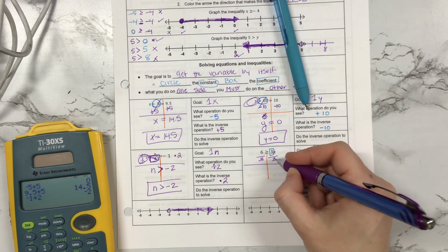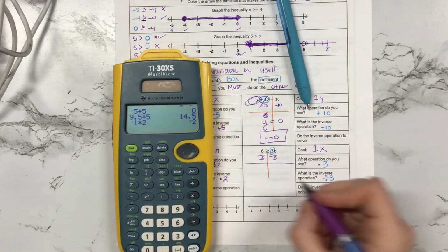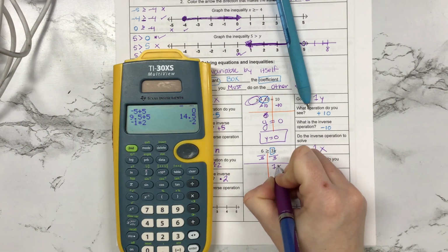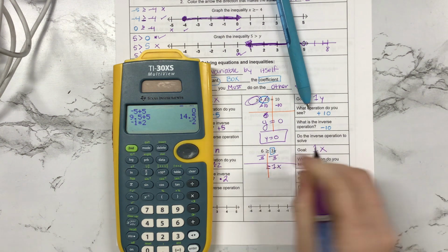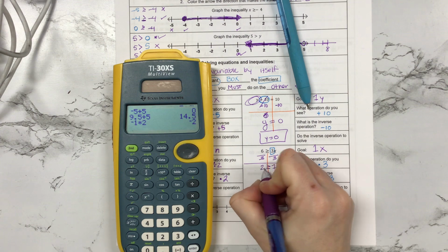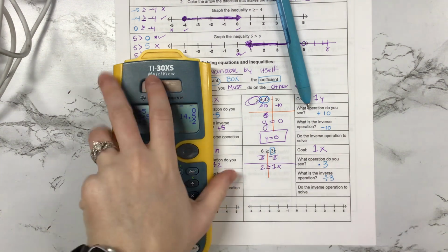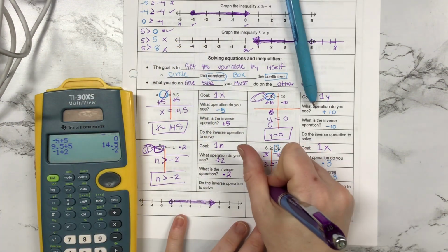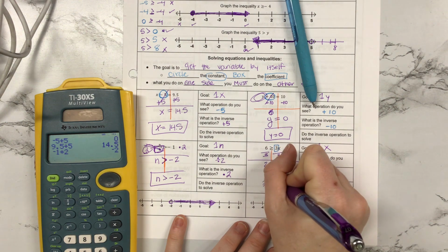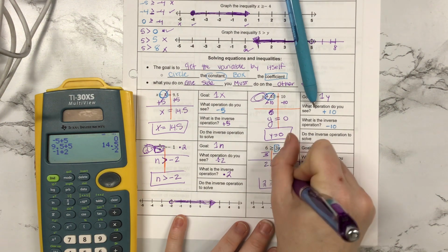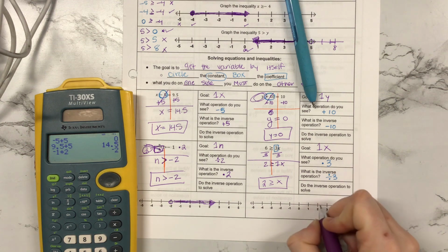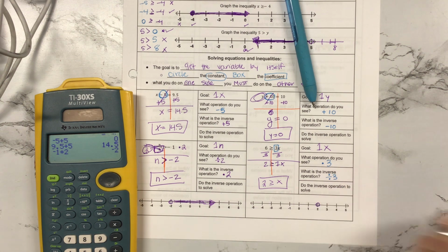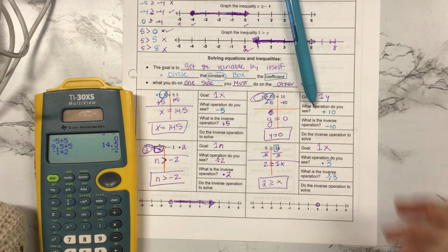Okay, 3x divided by 3. 3 divided by 3 is 1x. My symbol comes straight down. 6 divided by 3 is 2. So my solution is that 2 is greater than or equal to x. So I'm going to put a circle on positive 2. And I'm going to pick some test points.